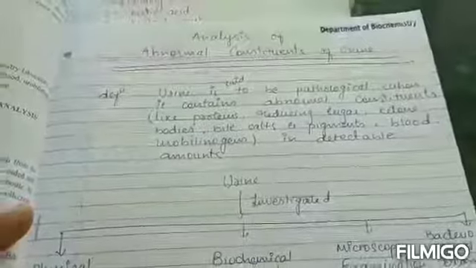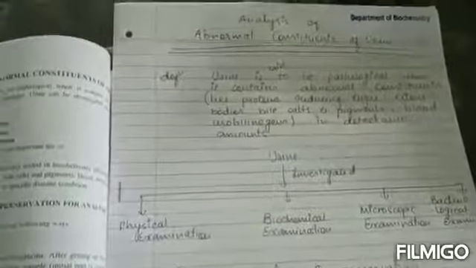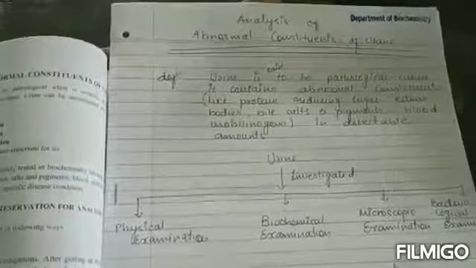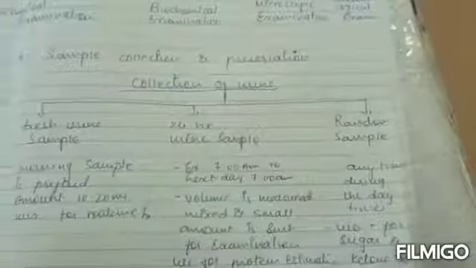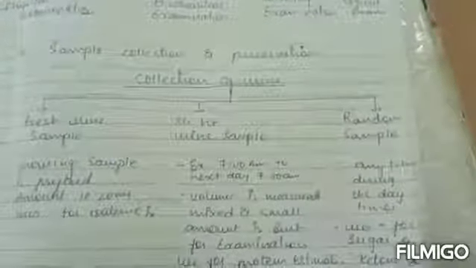Hello students, we are going to explain how to perform analysis of abnormal constituents of urine. For analysis of any body fluid like normal and abnormal constituents of urine, milk and CSF, the practical should be divided into two parts. First is the physical examination and second is the chemical examination. Before starting the physical examination, how to collect a sample and what are the preservatives used for the urine.